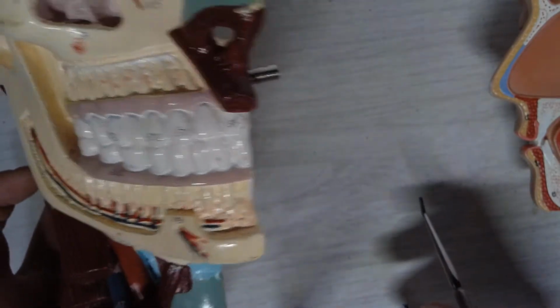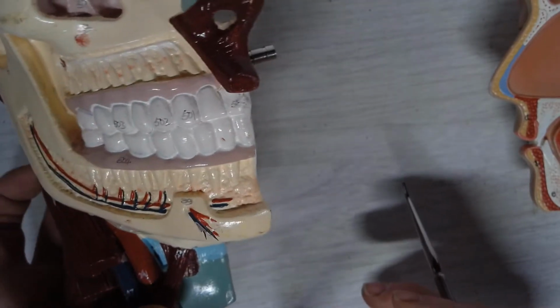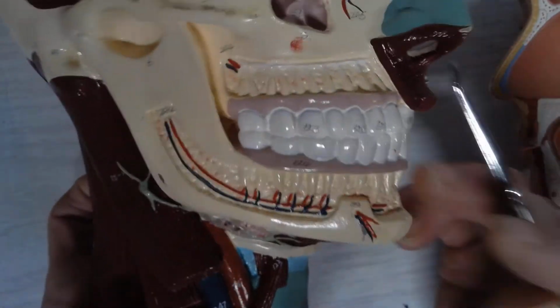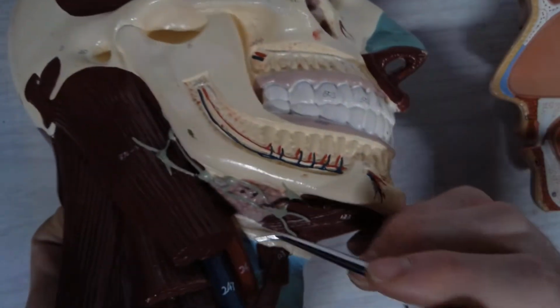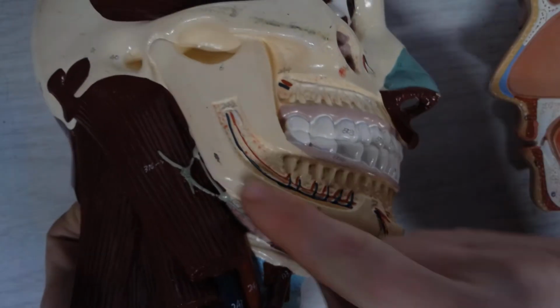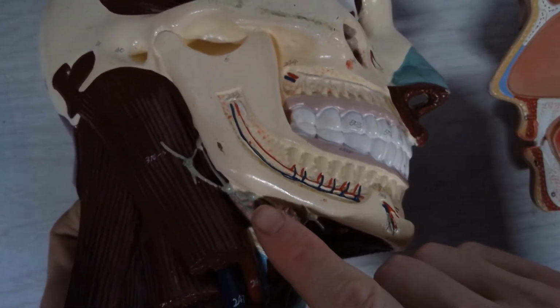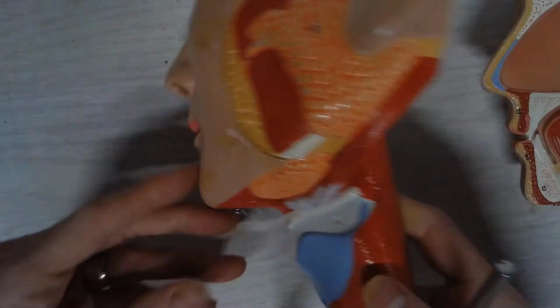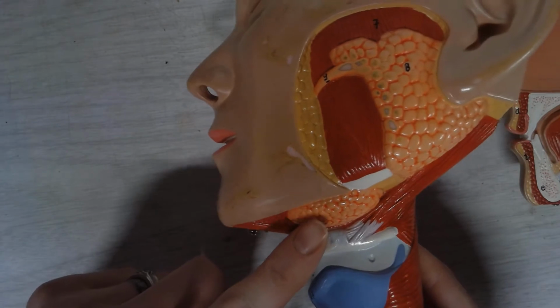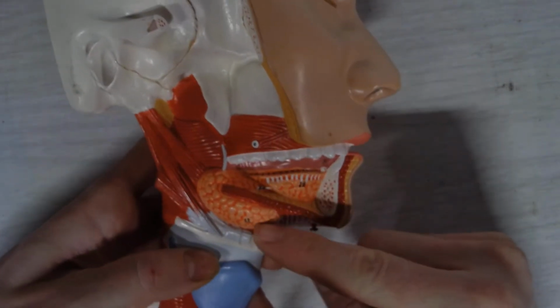Alright, next, for the salivary glands, you have three sets of salivary glands. This one only shows one, and that would be the submandibular, which means it's right below the mandible, the jawbone here. So here's a submandibular. I will actually pull out another model right here to show you. This is also submandibular right here. Okay, and this one also shows submandibular here.